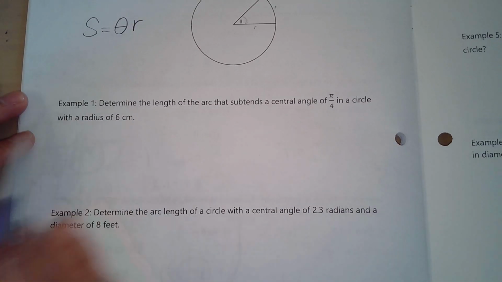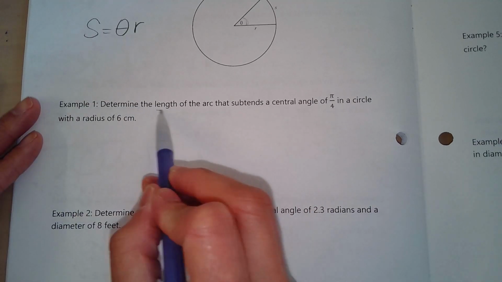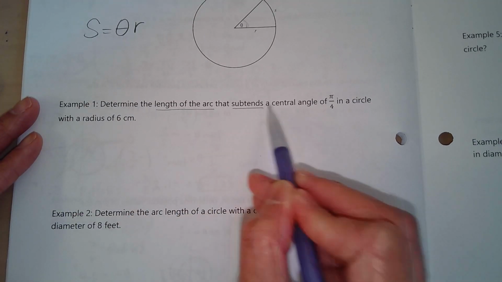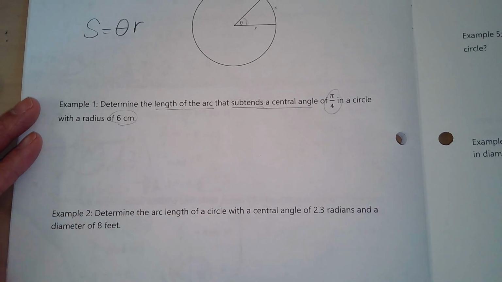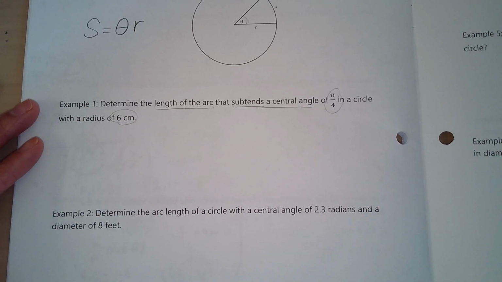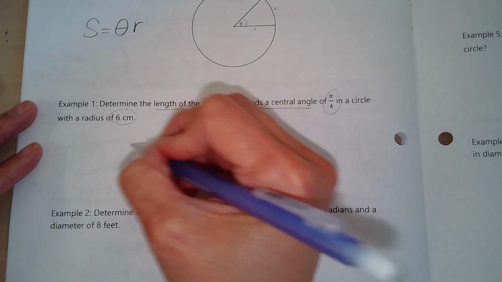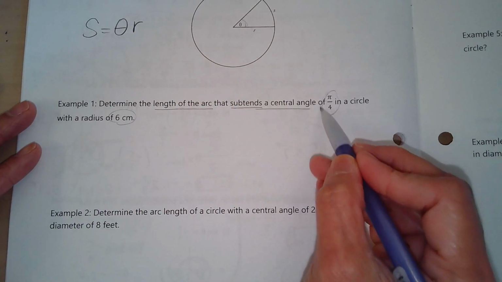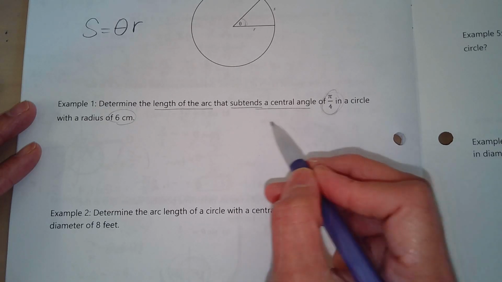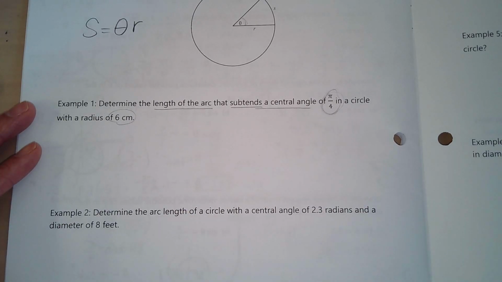So, example 1, determine the length of the arc that subtends a central angle of pi over 4 in a circle with a radius of 6 centimeters. So, they're saying, what is the length of the arc? Now, let's take a look at this, pi over 4. Can you imagine what pi over 4 looks like?